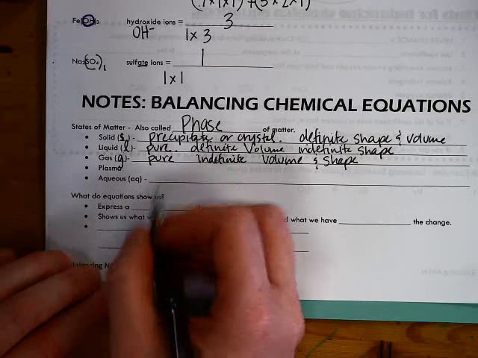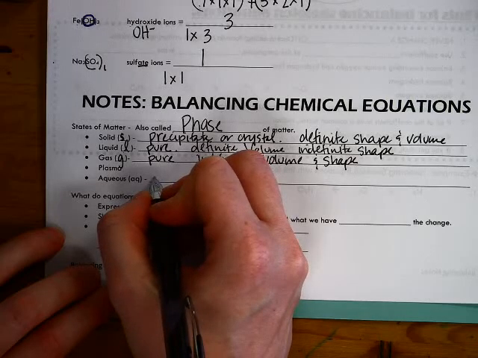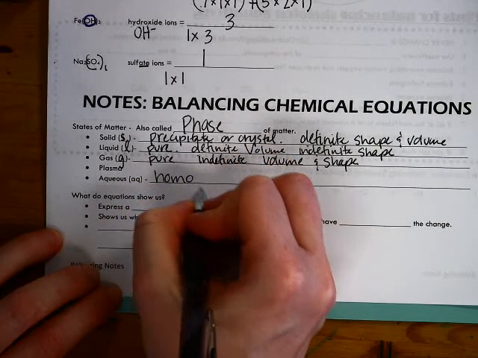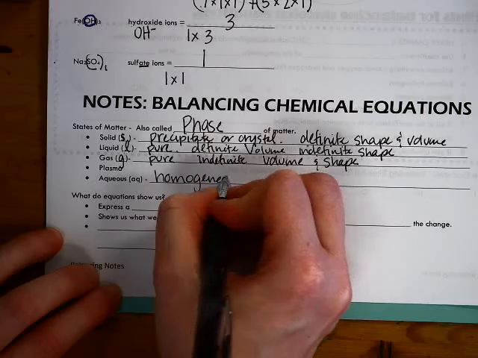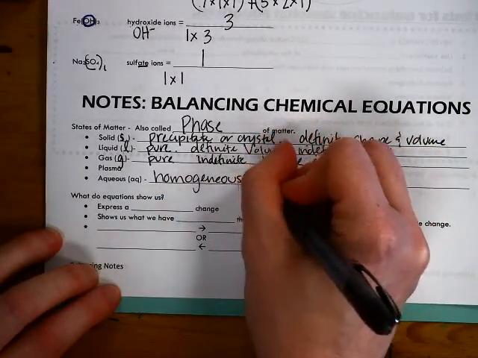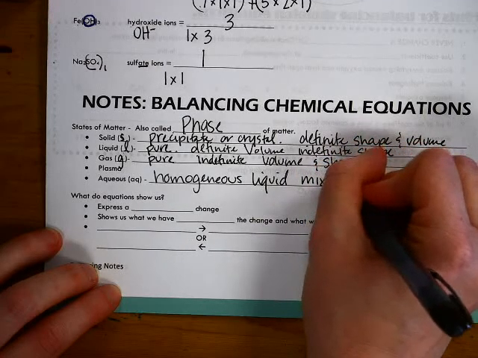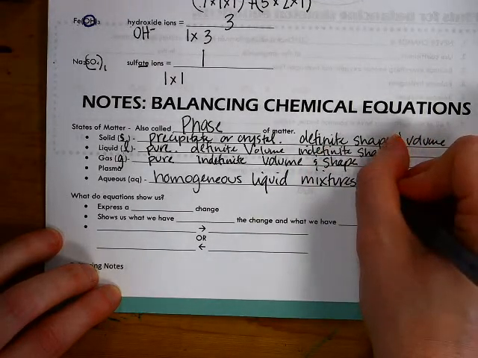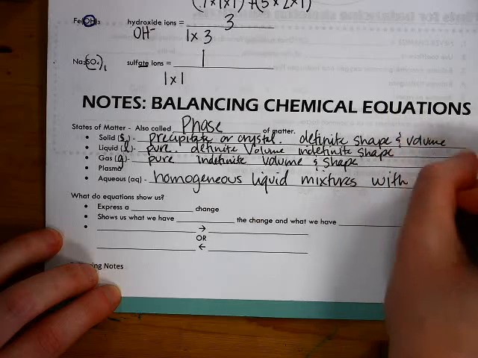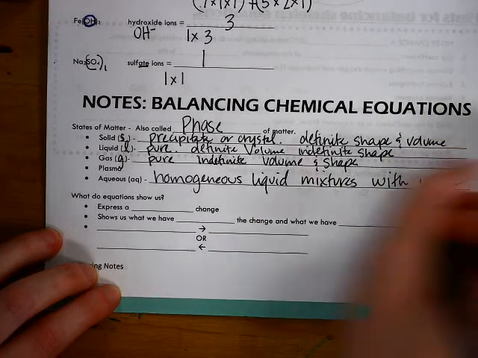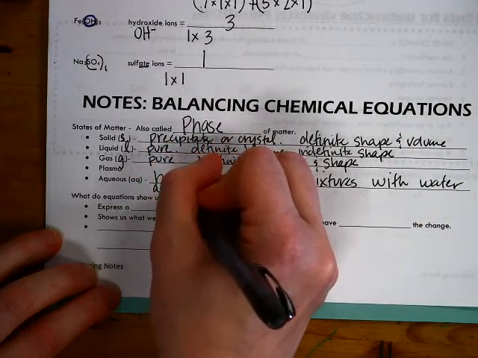But aqueous, AQ, if you recall, we've talked about aqueous solutions. These are homogeneous liquid mixtures with water as the solvent.